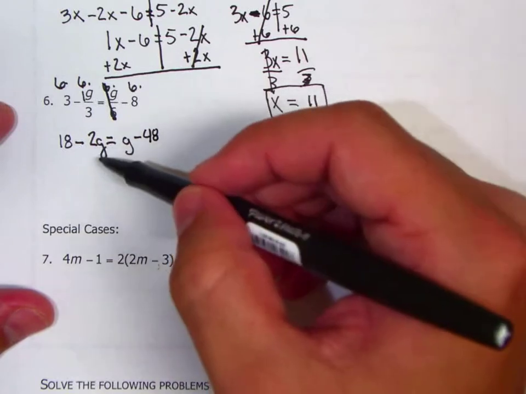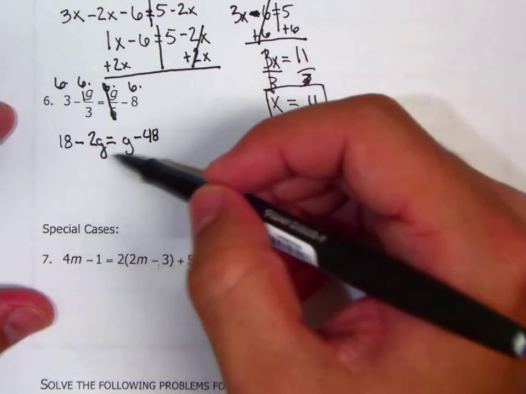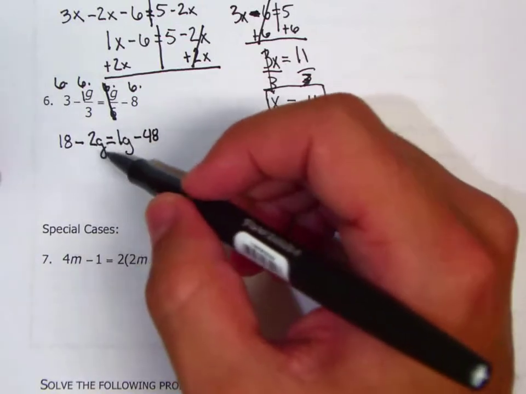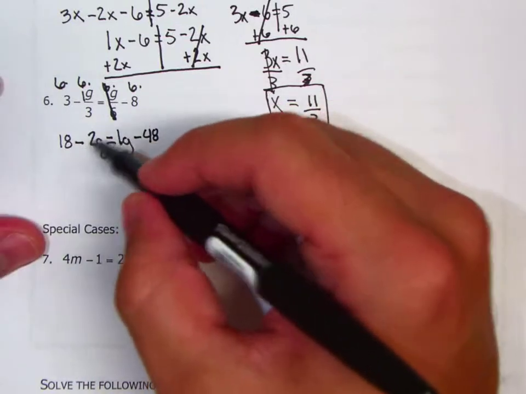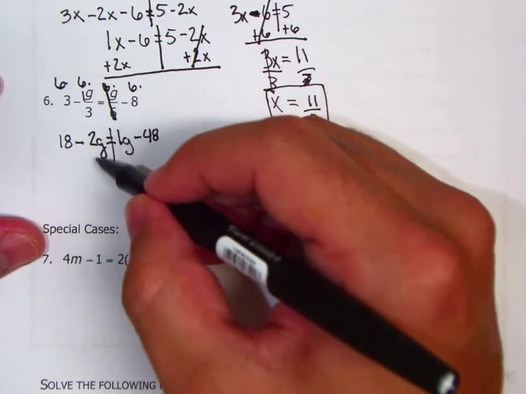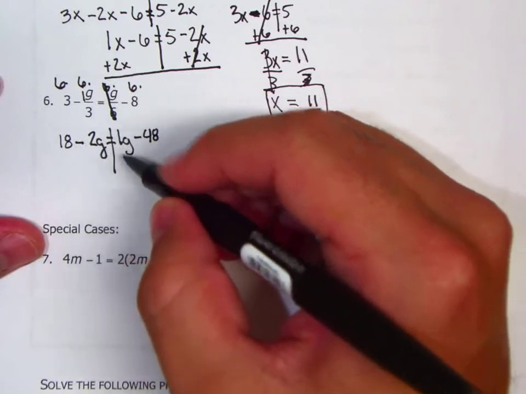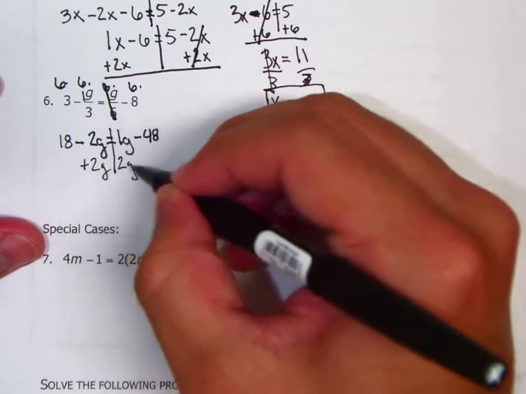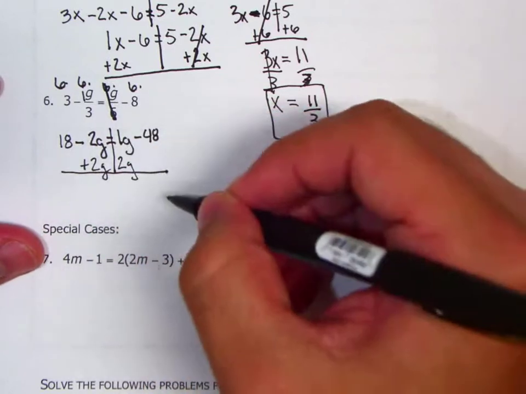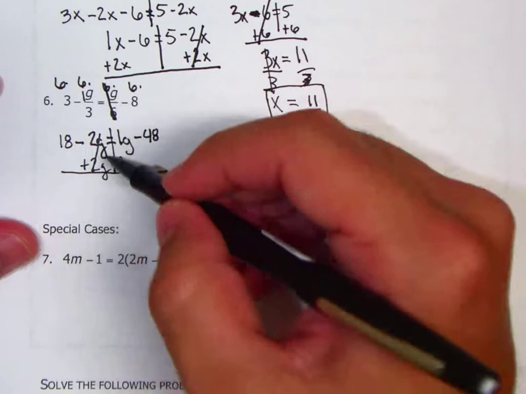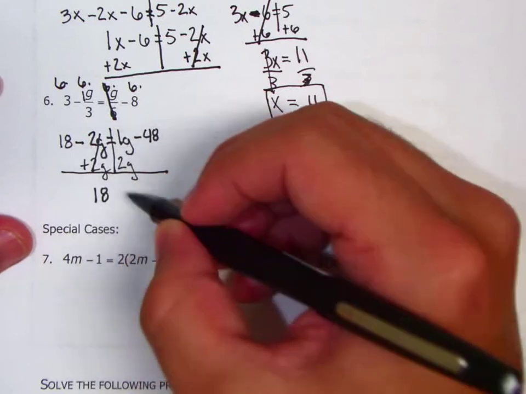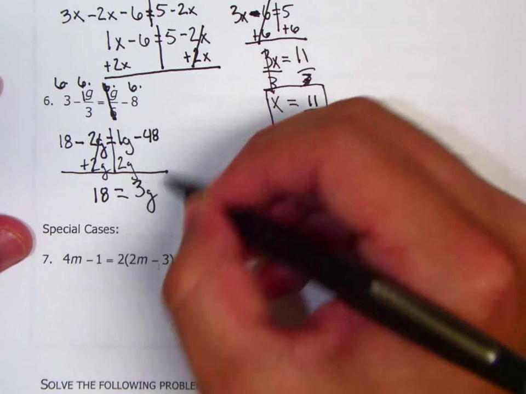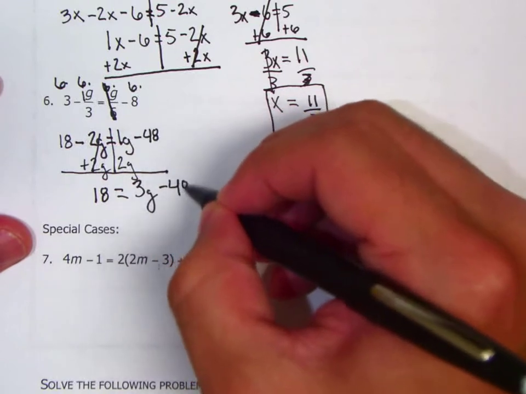Move the g's to the side that has the biggest number. Well, this is a 1 right here. So 1 is bigger than negative 2. So this negative 2, negative 2g, needs to come over here. Since it's crossing the equal sign, I'm going to change it to a positive. Okay. They'll cancel. So I have 18 equals 1g and 2g, make 3g, and then minus 48.